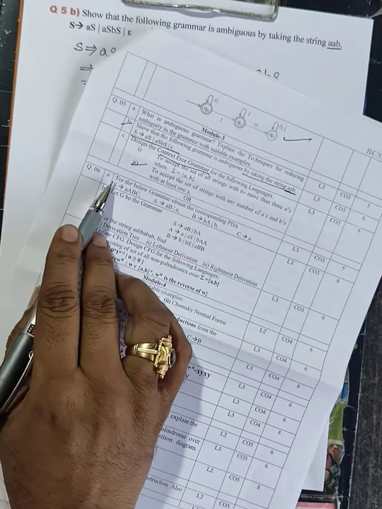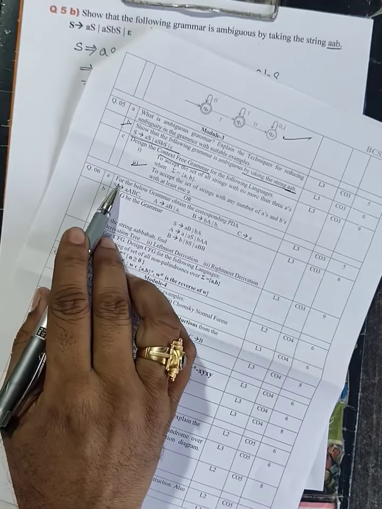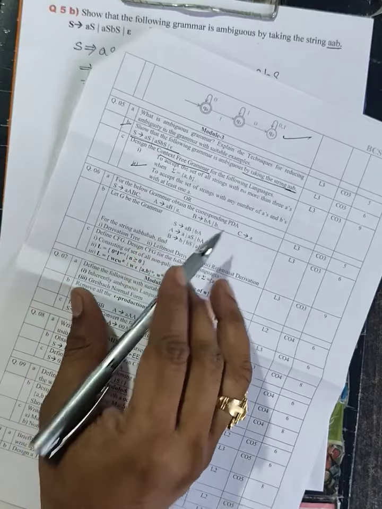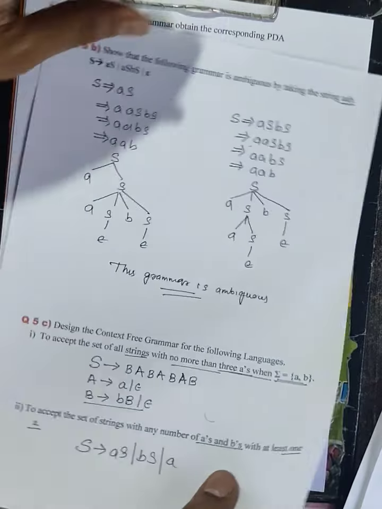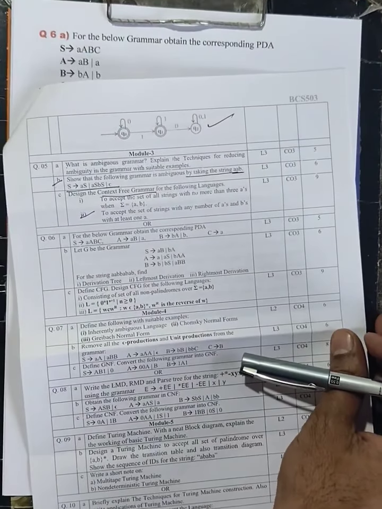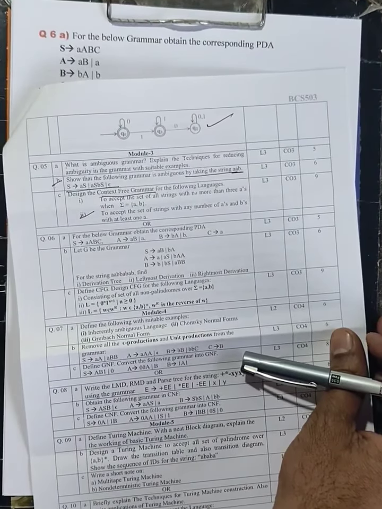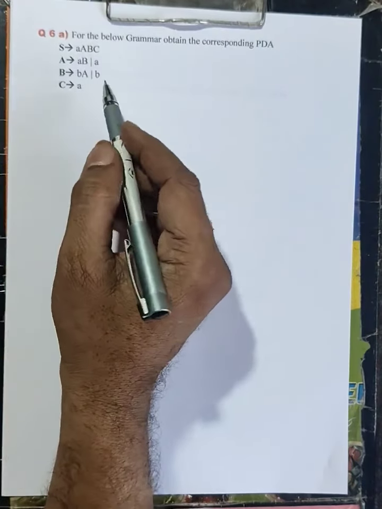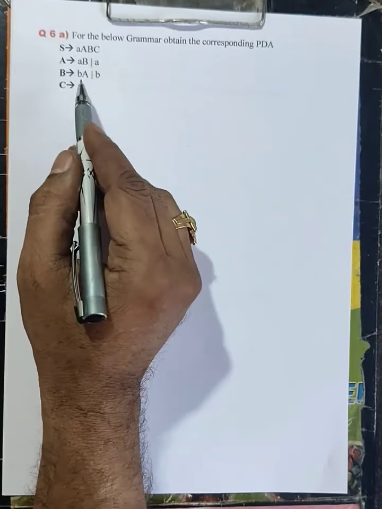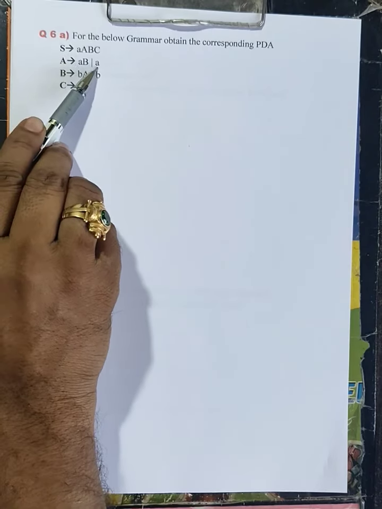Question number 6. For the below grammar, obtain the corresponding PDA. This next example is converting from CFG to PDA. And how to convert from CFG to PDA? There is a simple 4-step algorithm. Using that 4-step algorithm, we can convert from CFG to PDA. First step, check whether the given grammar is in GNF.